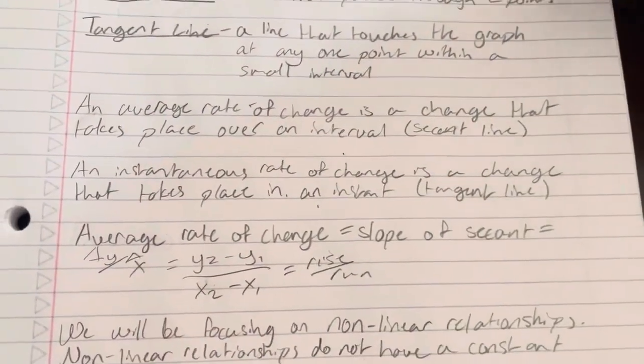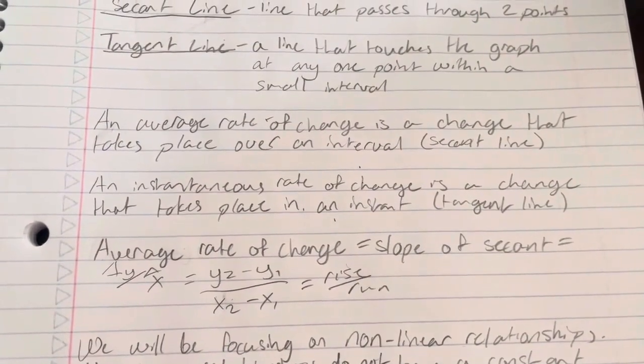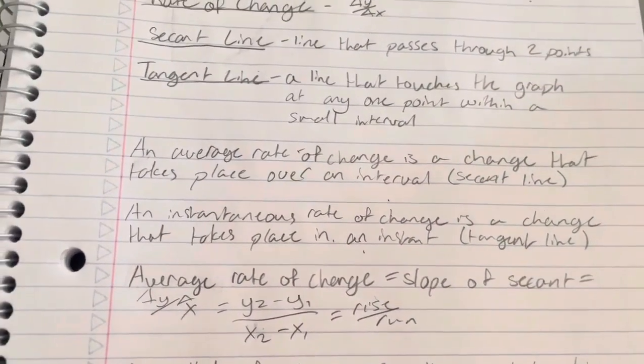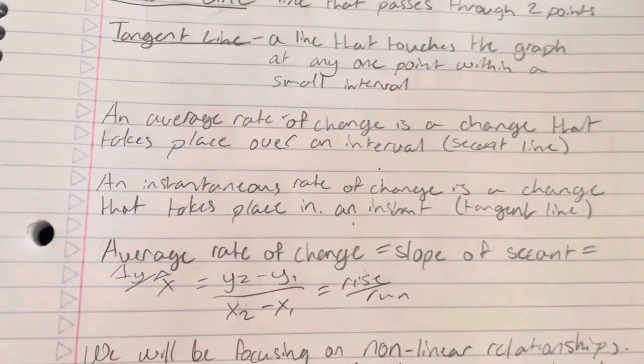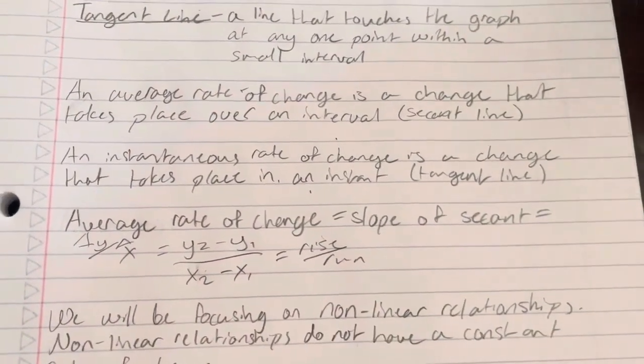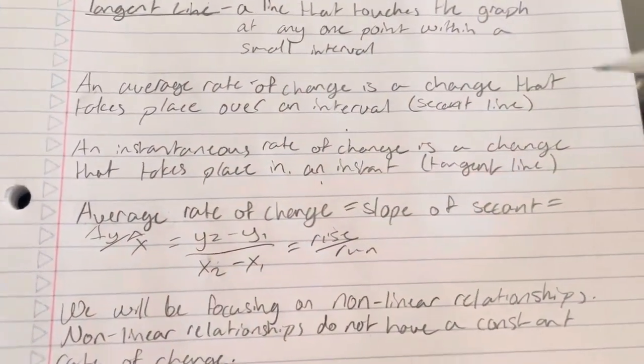An average rate of change is a change that takes place over an interval. We use the secant line for this. An instantaneous rate of change is a change that takes place in an instant, and we use the tangent line for this.